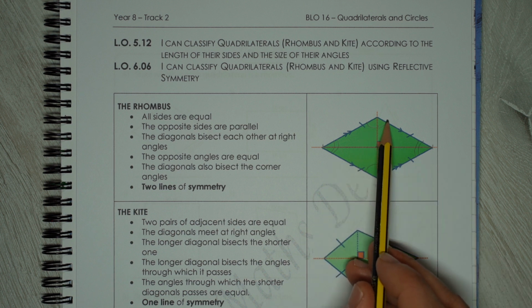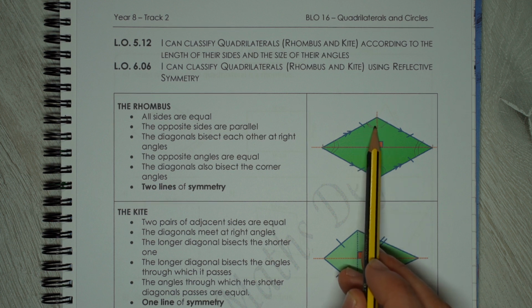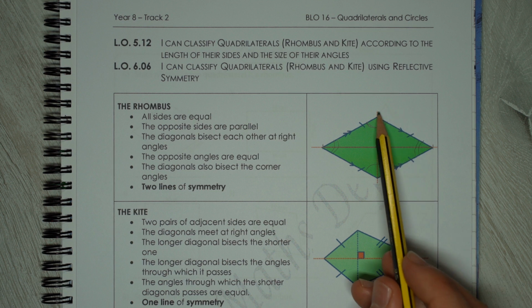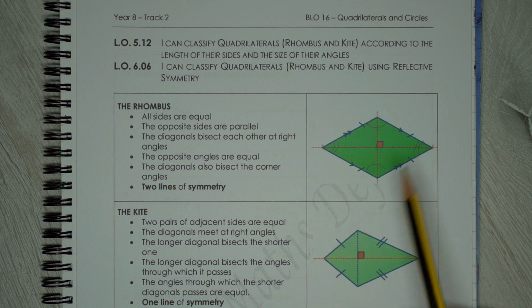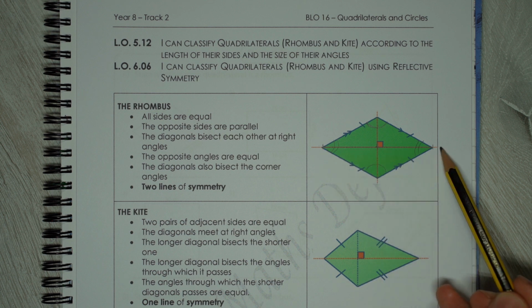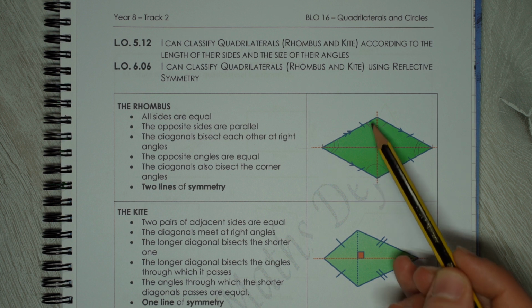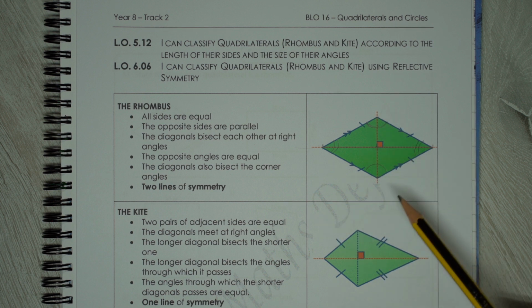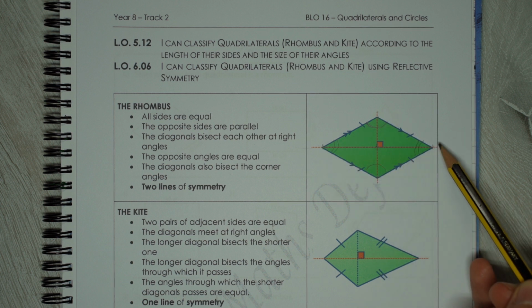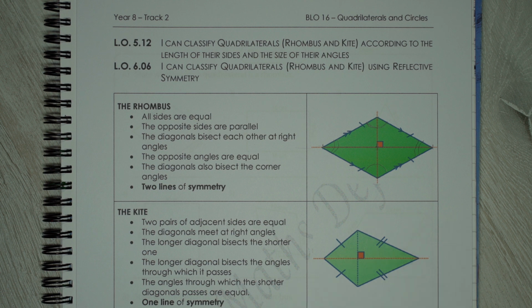So if this angle is 120 degrees, this part is 60 and 60, since the diagonal bisects the corner angles. The rhombus has two lines of symmetry, which is this line and this line. So when we fold the rhombus along this line, this point will be exactly on this point. If we fold the rhombus along this line, this point will be exactly on that point.